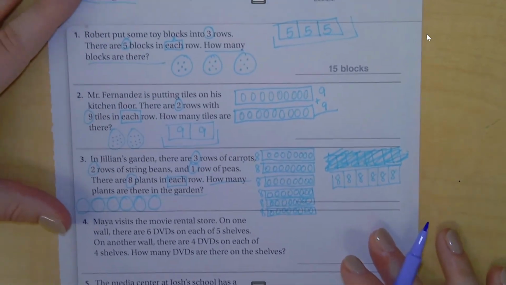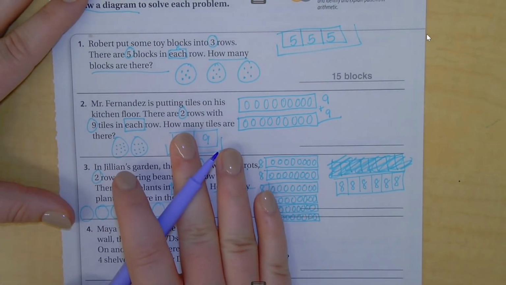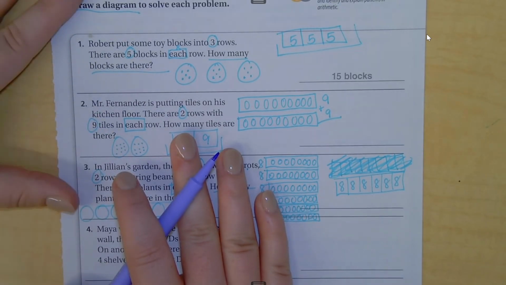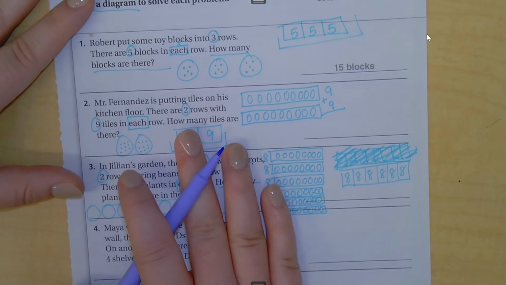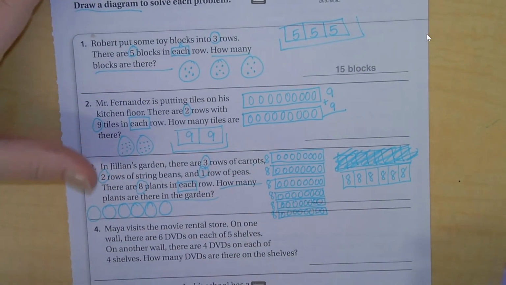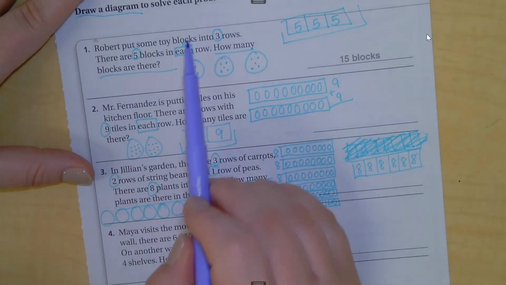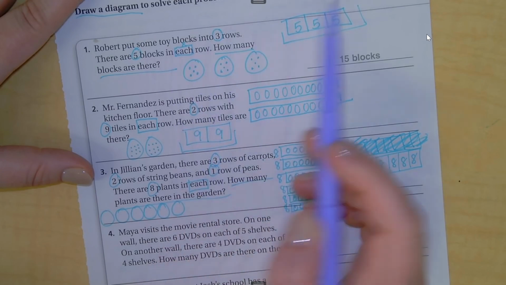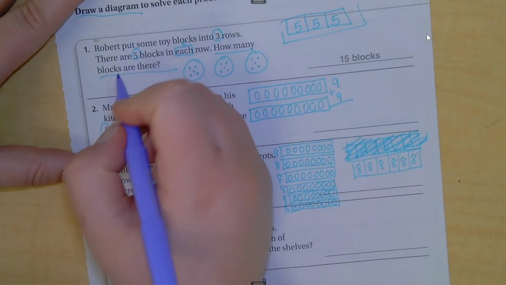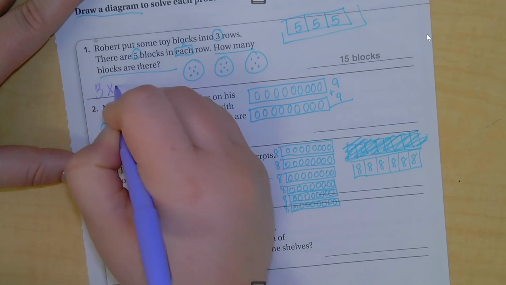We are not multiplying yet, but what we are doing is we're learning how multiplication is related to skip counting, repeated addition, and all of these things. So let's just practice writing the multiplication sentence for these 3 problems. So here I have 3 rows with 5 blocks in each, right? So I have 3 groups of 5.